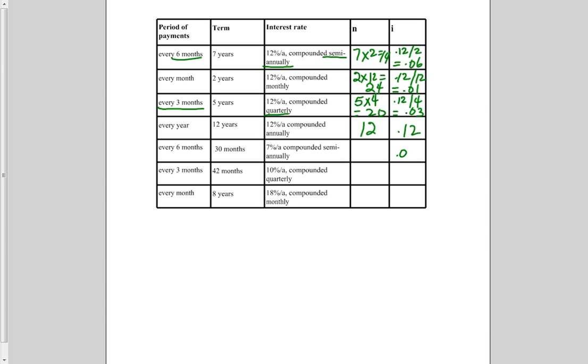Decimal 0.35, semi-annually for 30 months. How many semi-annuals are there in 30 months? Well, semi-annual is every 6 months. So they are going to compound your interest 5 times. Be careful with ones that are just a little odd. Every 3 months is the same as quarterly. So we're going to take our 10% and divide it by 4. The number of times the interest is compounded, 42 months every 3 months. So 42 divided by 3 is 14 times.